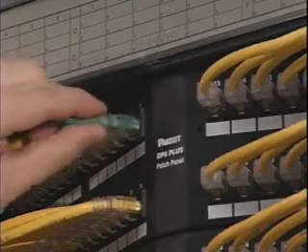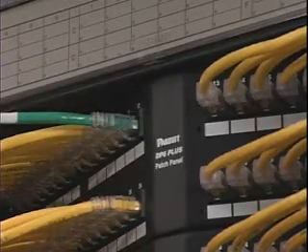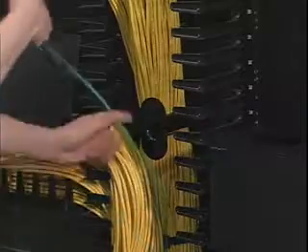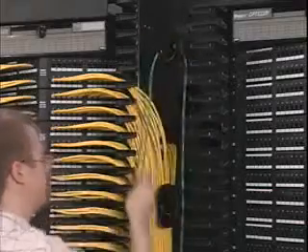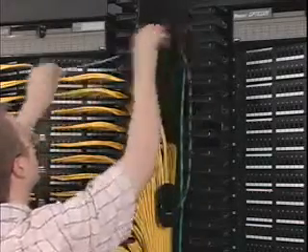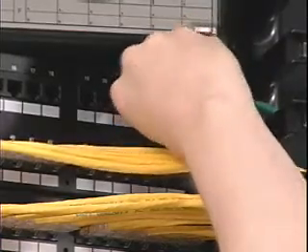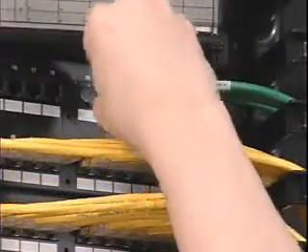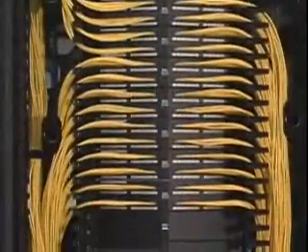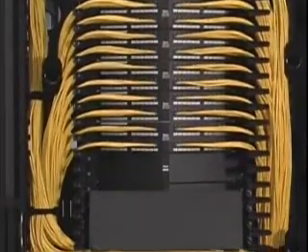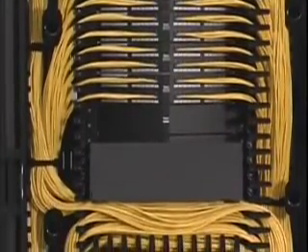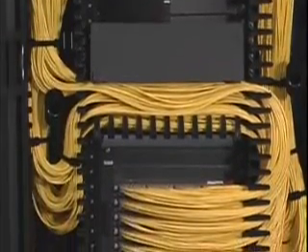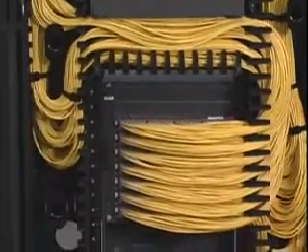When routing the patch cords between the switch and patch panels, begin by connecting the patch cord to the outermost port of the switch. Then, route to the innermost port on the patch panel. Port assignment should be done so that the patch cords routing from the left side of the switch correspond with the left half of the patch panels. Patch cords routing from the right side of the switch correspond with the right half of the patch panels.